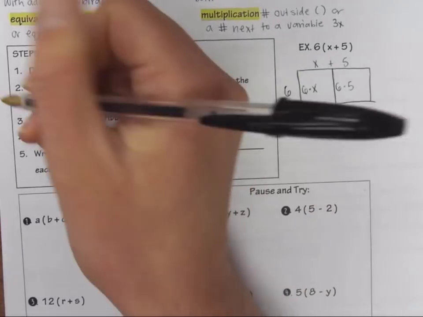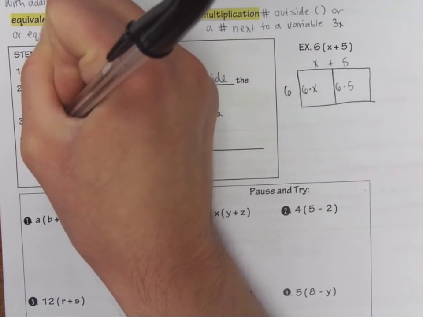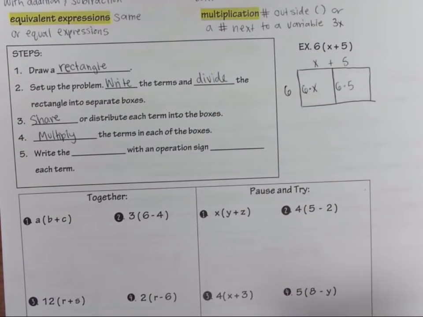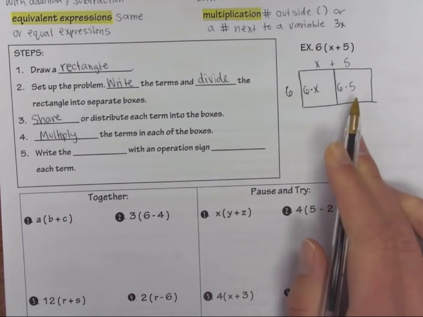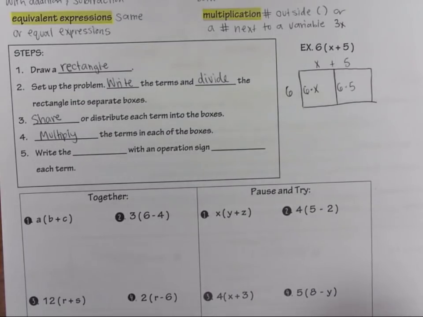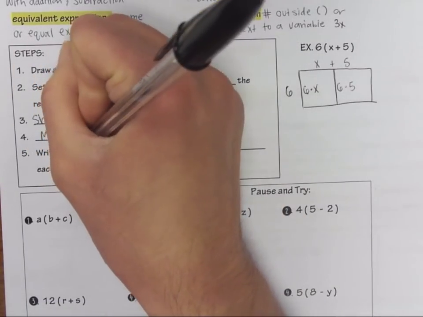So now I want to multiply the terms in each of the boxes. So I've got them set up to multiply. Now I want to actually multiply them, and then I'm going to write the answers underneath.